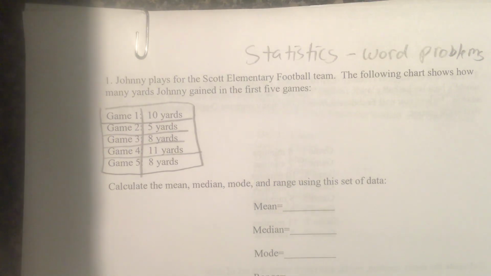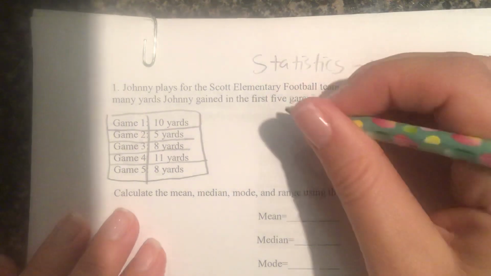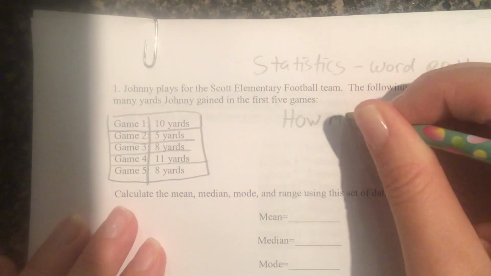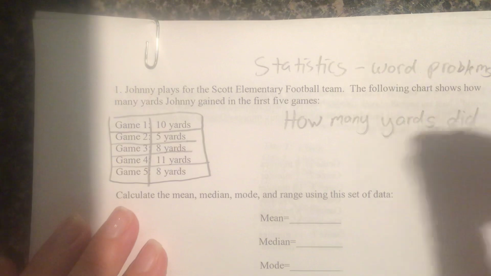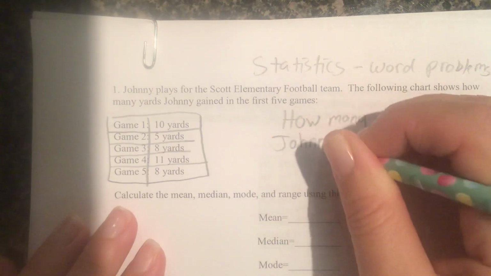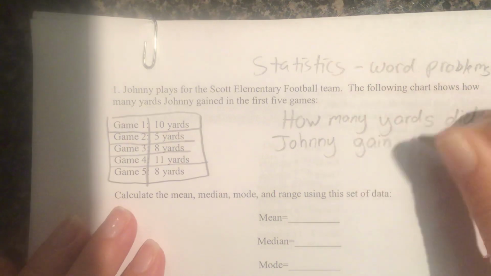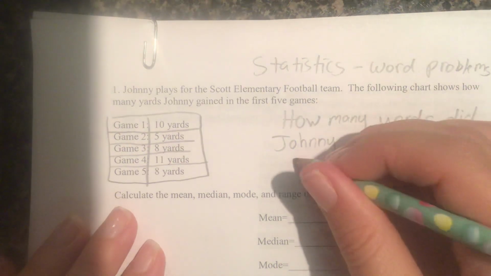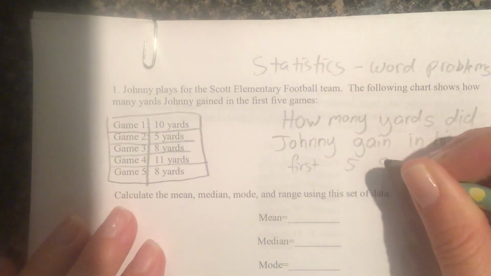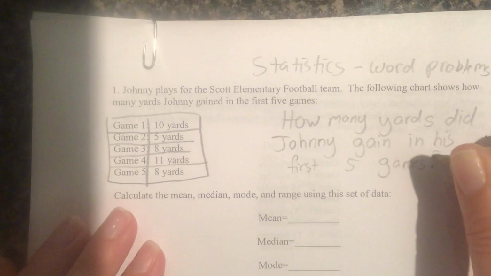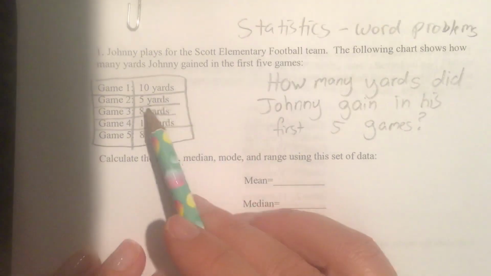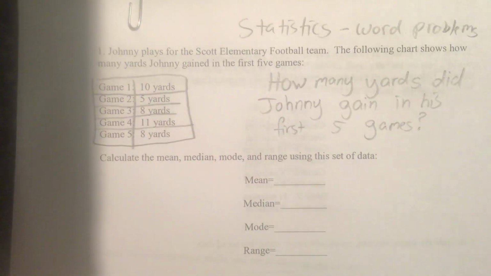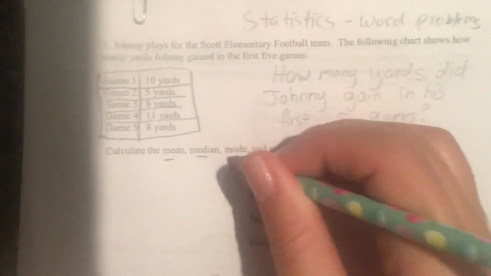So a question that might have been asked here is how many yards, write this down, did Johnny gain in his first 5 games? And because it's asking about more than one game, you know it's statistical, okay? So they went back to his games and they collected data. 10 yards, 5 yards, 8 yards, 11 yards, and 8 yards. And they want you to find the mean, the median, the mode, and the range. Okay, so we're going to do this together.